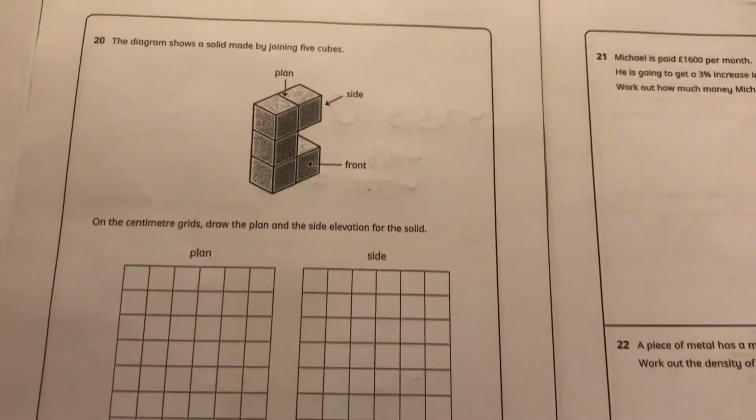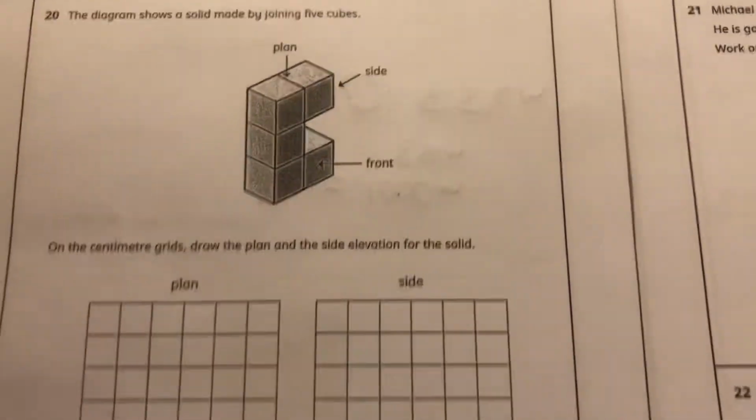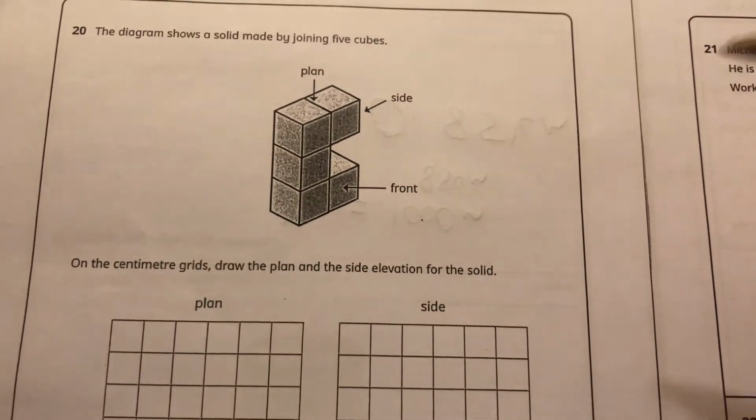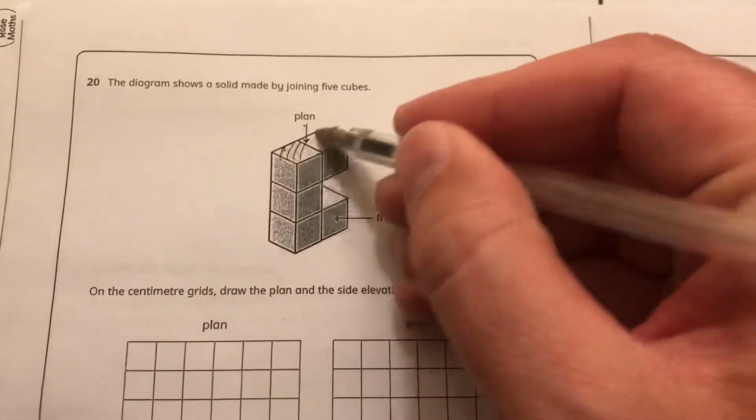This one is shape and geometry, looking at an image and trying to see what it will look like from different angles. So they want us to know what the plan is. Imagine you're a bird looking down or an architect making a plan. We should hopefully just see those 2. So I'm just going to do that.